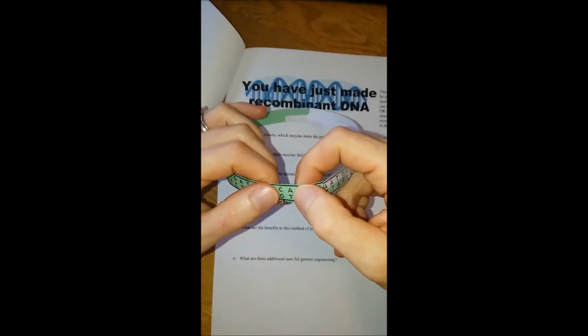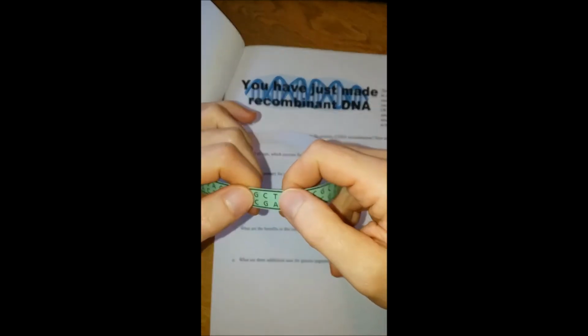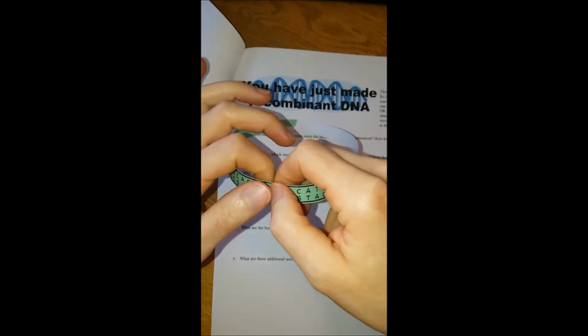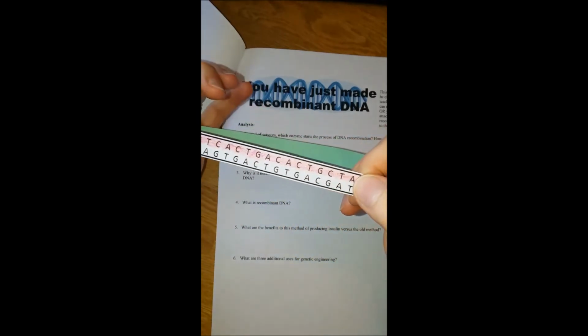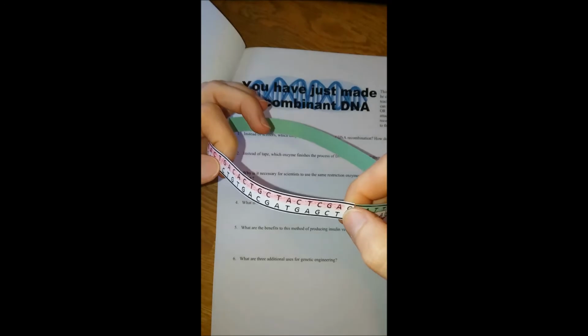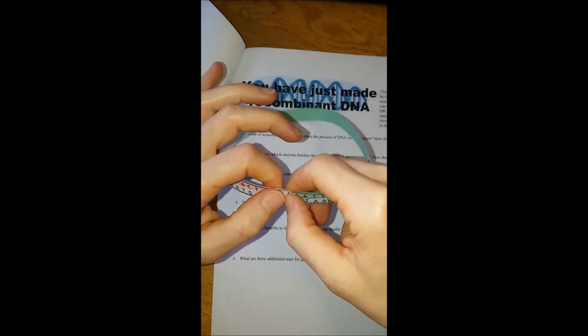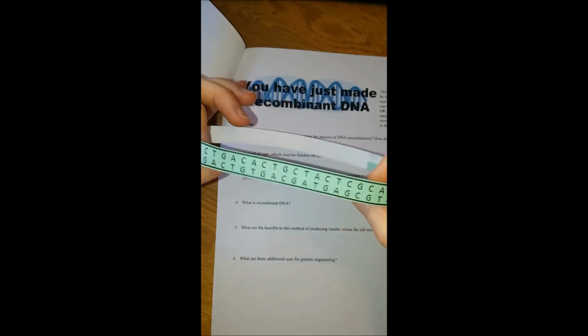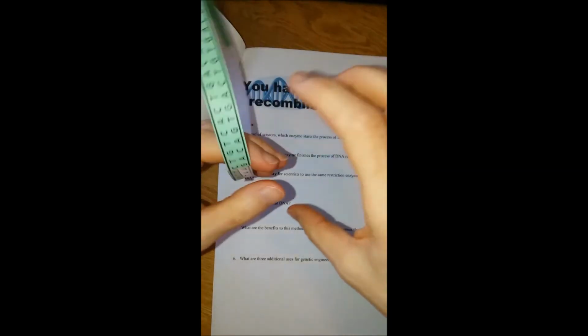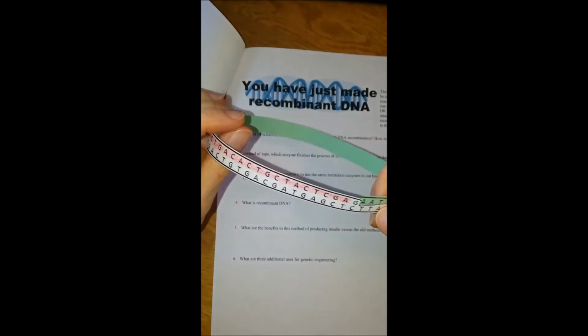It will transcribe and translate its own proteins. So as it's reading its own genes, it will be making its own proteins, and then as it reads the human gene, it will make the human protein. It'll happen automatically, and the bacteria won't know the difference between bacterial DNA and the human DNA.